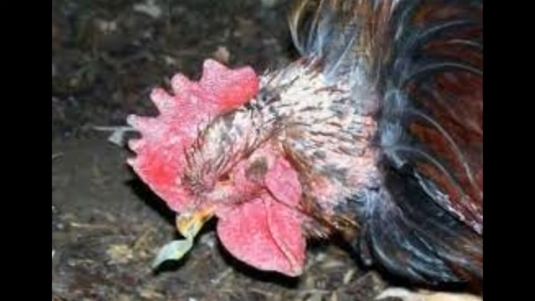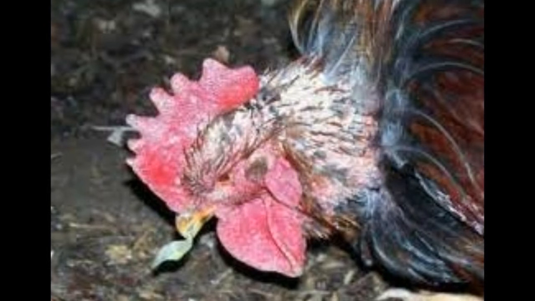Some common diseases. The table below will give you information about the different diseases that are commonly found in chickens, along with their respective causes and symptoms.